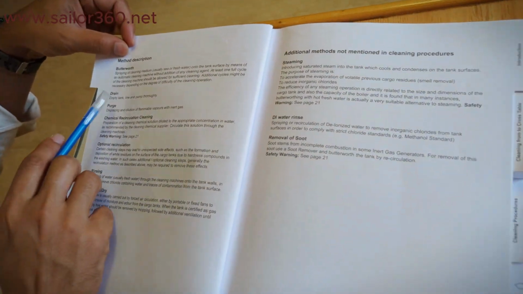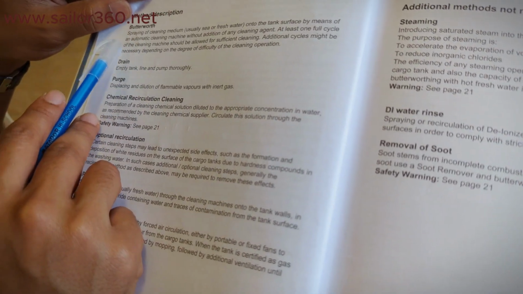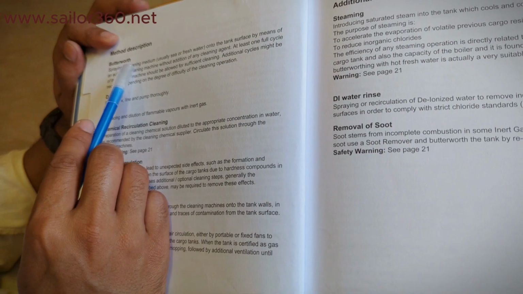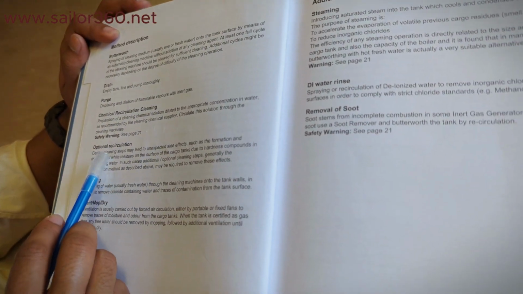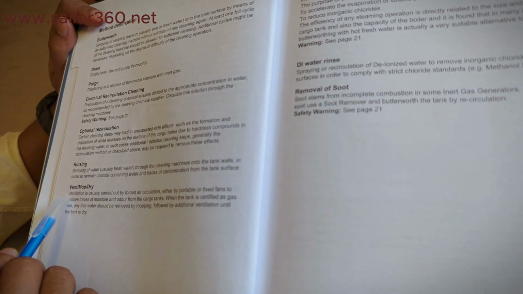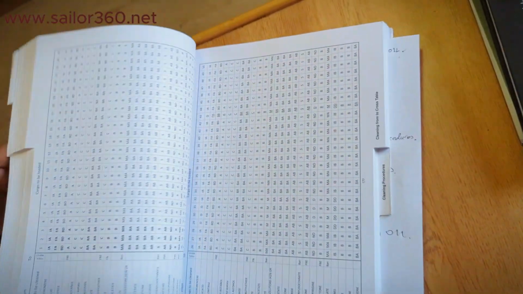Method description, like butterworth meaning, if you read it you will get a very clear idea of what is meant by this butterworth. Then drain, purge, chemical recirculation, optional recirculation, rinsing, vent, mop, dry.